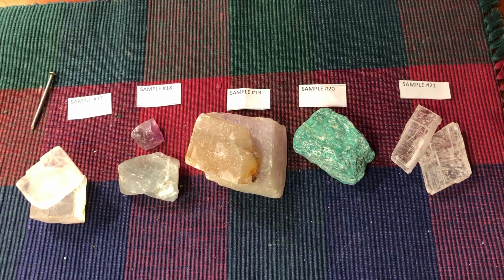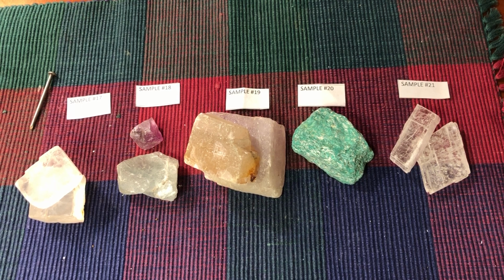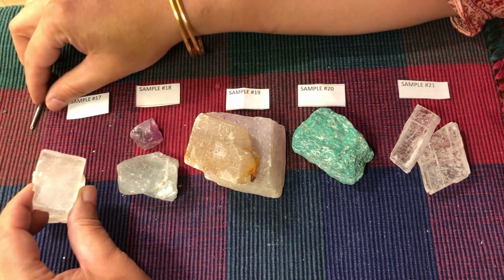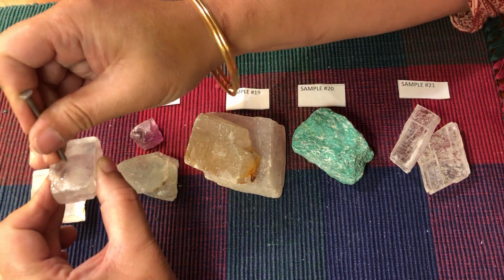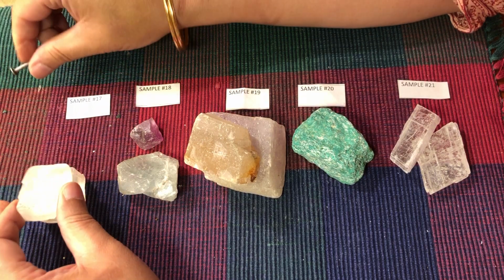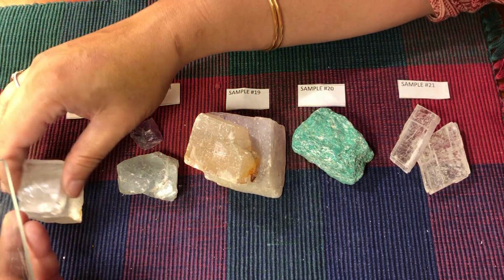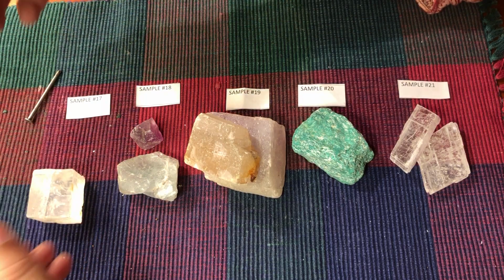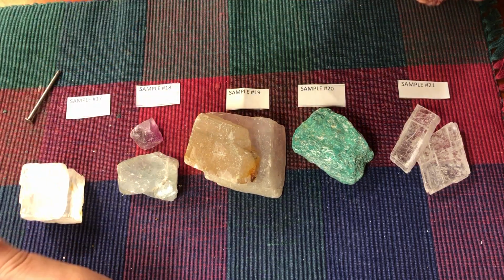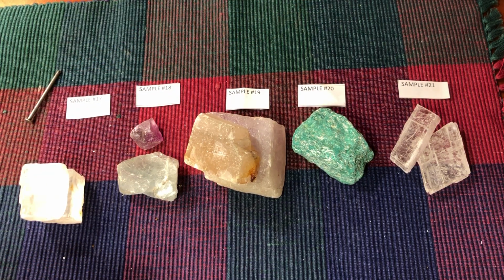So if you look at your flow chart for light-colored non-metallic minerals, you'll first look at the hardness. Can you scratch this mineral with a nail? Yes, so it is soft. And will it scratch the glass plate? Not at all. So it is definitely a soft mineral.